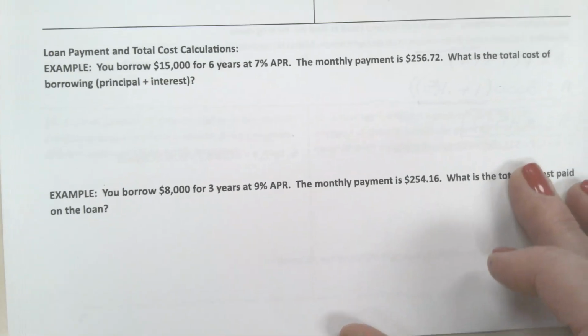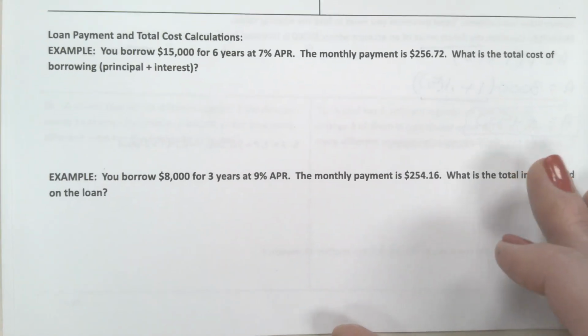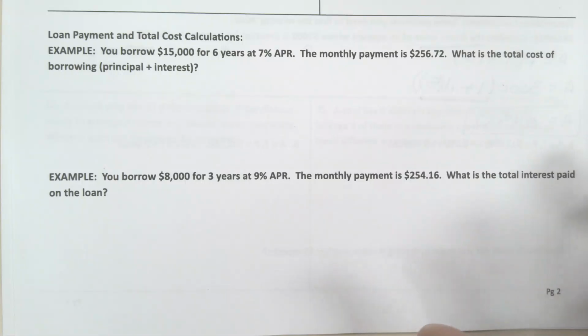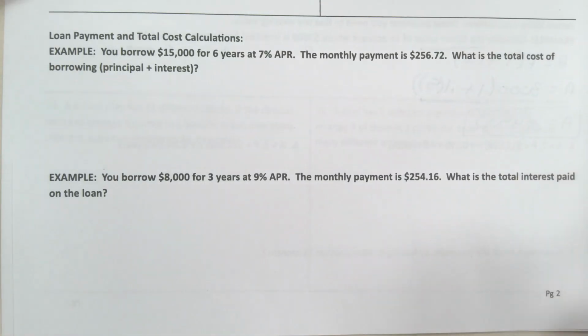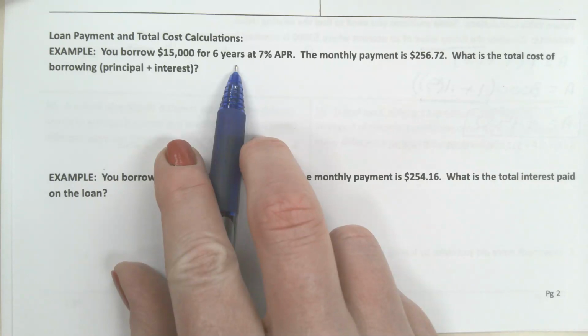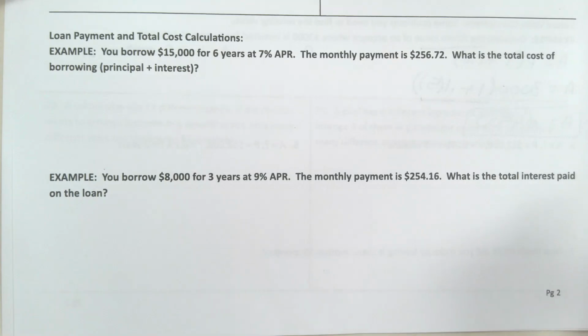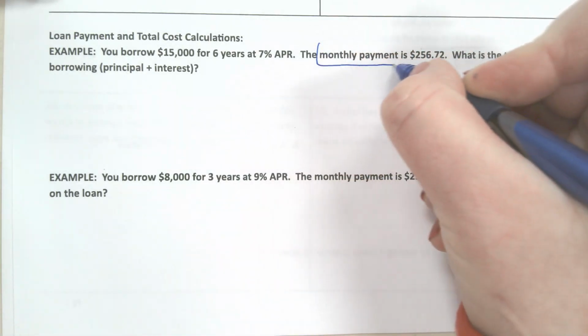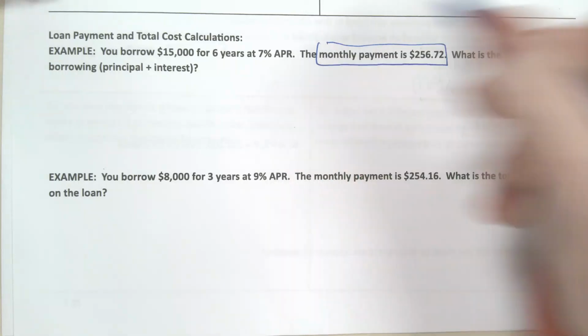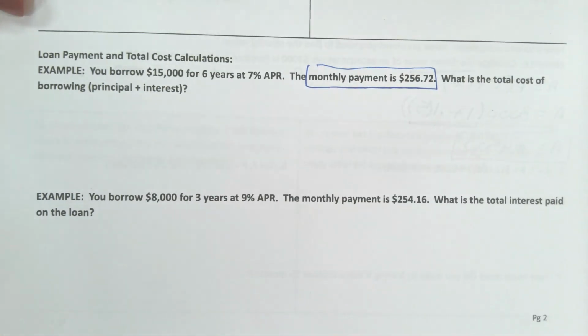The next thing that we're going to do is we're going to do some loan payment and total cost calculations. I borrowed $15,000 for 6 years at 7%. Here's my monthly payment. What is the total cost of borrowing, principal and interest? So I don't even have to calculate a payment. It literally tells me what my payment is.